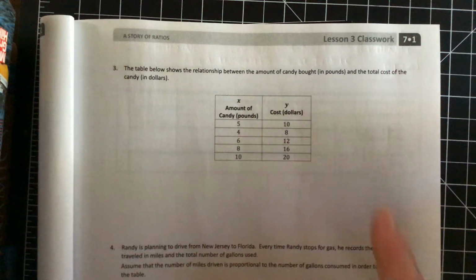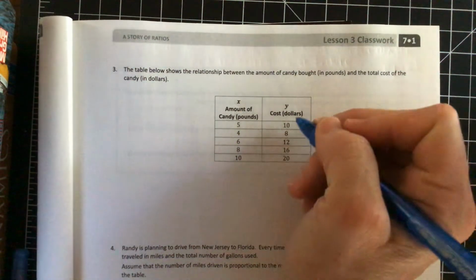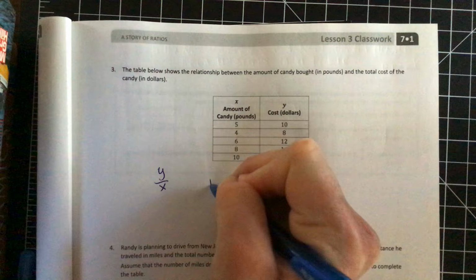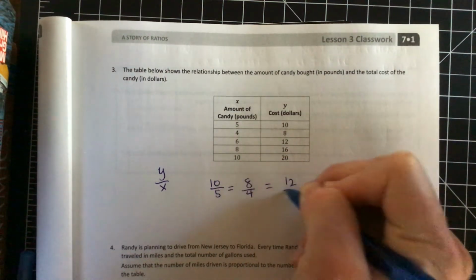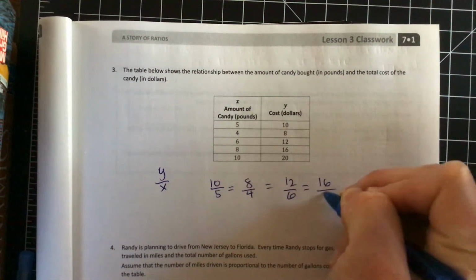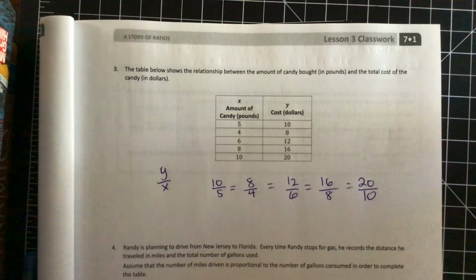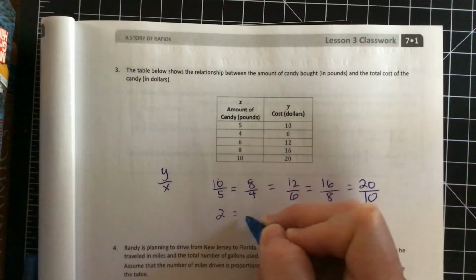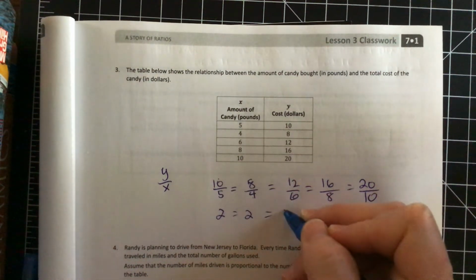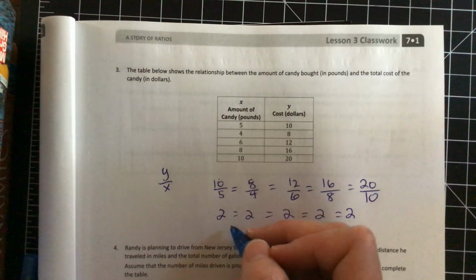And then 3. The table below shows a relationship between the amount of candy bought in pounds and the total cost in dollars. So you're going to just divide y divided by x. So you have 10 divided by 5. Is it equal to 8 divided by 4? Is it equal to 12 divided by 6? Is it equal to 16 divided by 8? Is it equal to 20 divided by 10? I sound like an auctioneer. So 10 divided by 5 is 2. 8 divided by 4 is 2. 12 divided by 6 is 2. Yep, and yep. So you have a constant here.